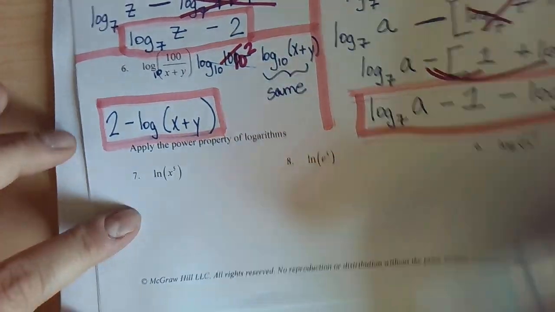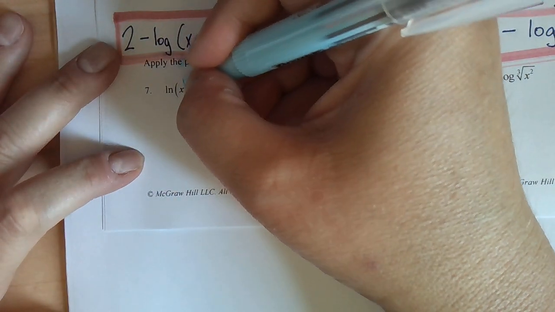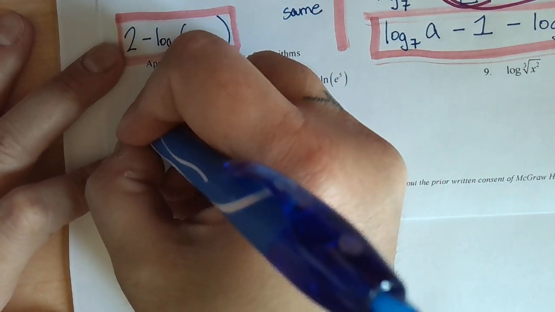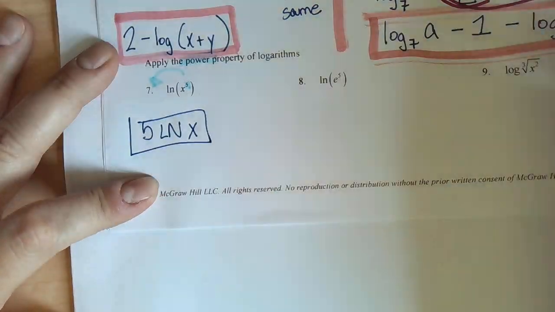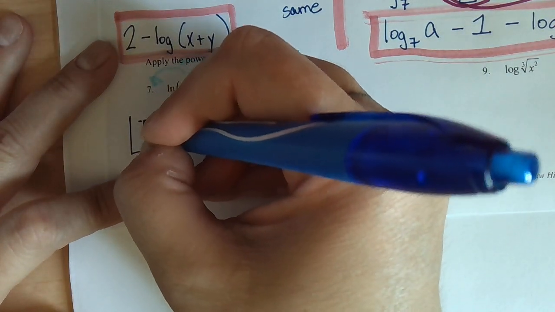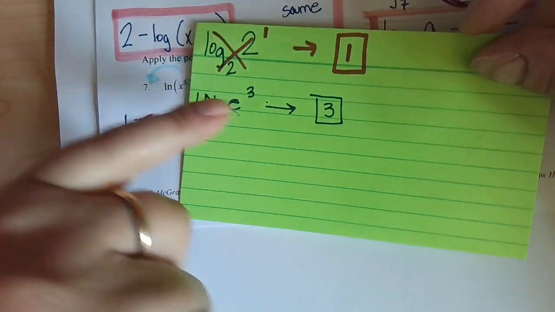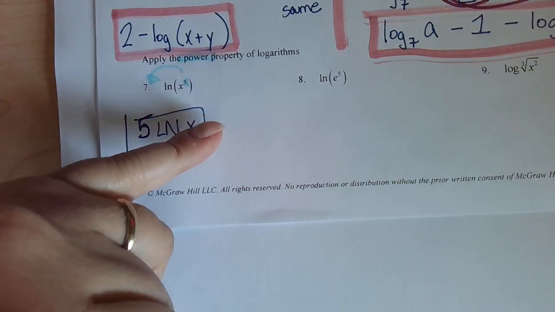Okay, so let's look at number 7. It says use the power. We'll find the power. The power is 5. And so you bring it down in front and bam, 5 ln x. Okay, and then let's try and simplify. For ln's, I can only simplify if there's an e already in the problem. Darn it, there's not.